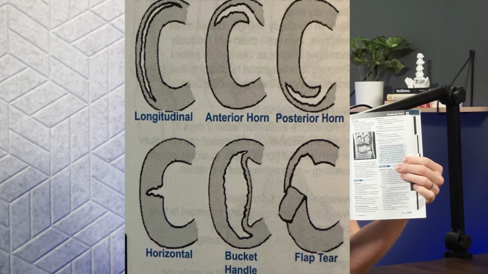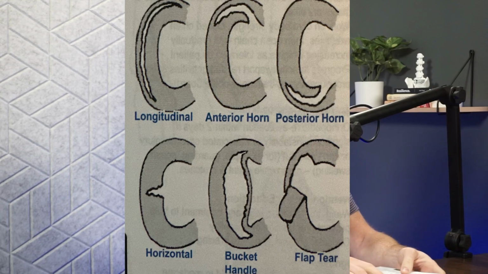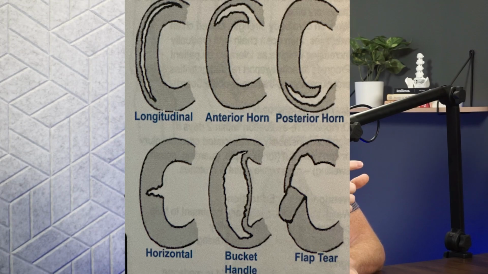The simpler the tear, the better the likelihood of repair. By simple tear, if you see that picture again, the horizontal is relatively simple, that one should fix itself. Longitudinal won't often fix itself. The anterior horn can fix itself. The posterior horn can fix itself. The flap tear, you will want surgery. And the bucket handle, you will want surgery. It's so torn that you will get parts of the meniscus that just flap around.